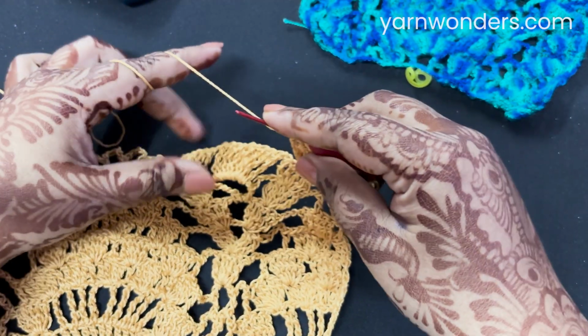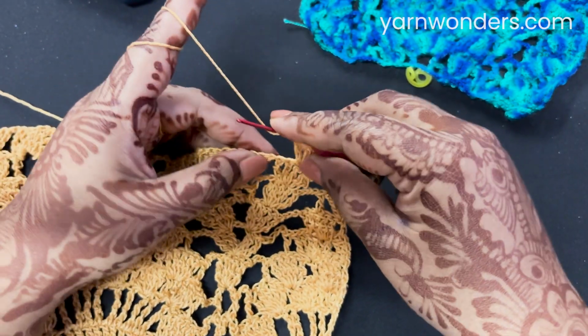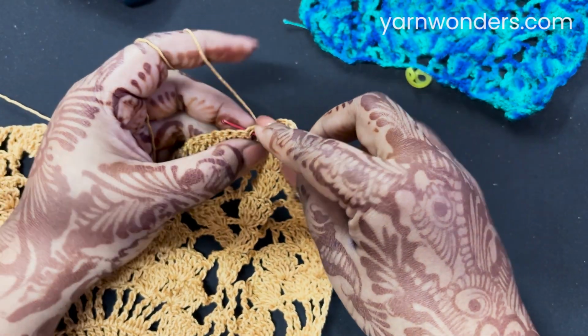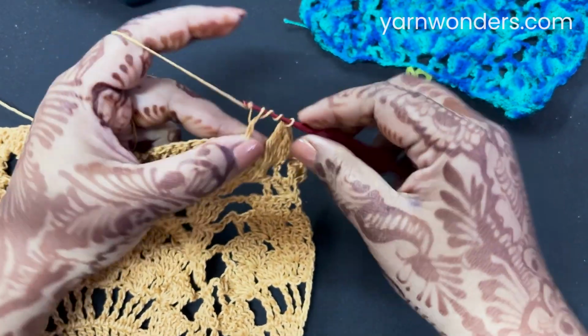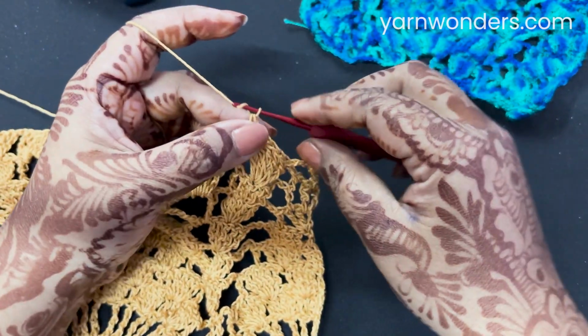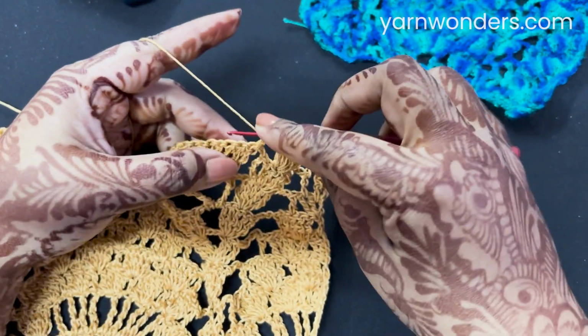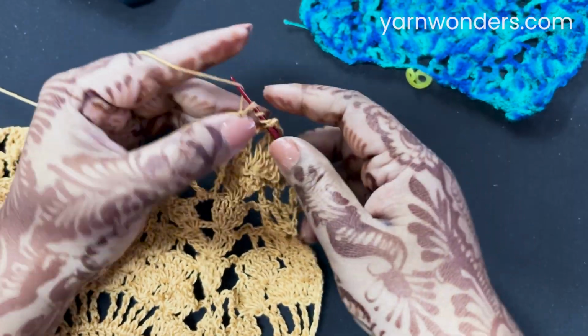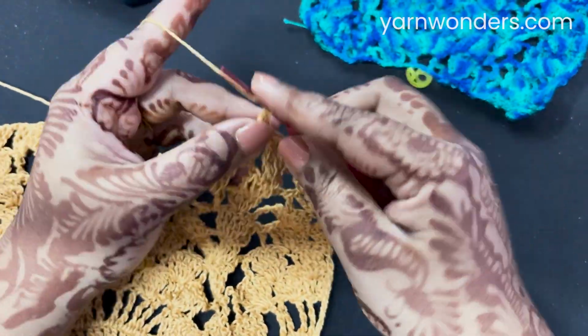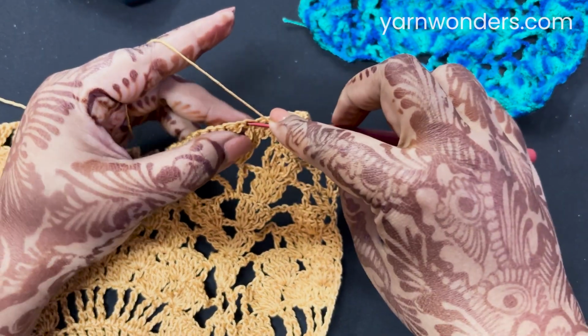Now you're going to make one triple crochet on top of each of the triple crochet and add a chain one in between. So that's the first double triple crochet, chain one, again one double triple crochet. So you're going to do this on top of the whole shell stitch.